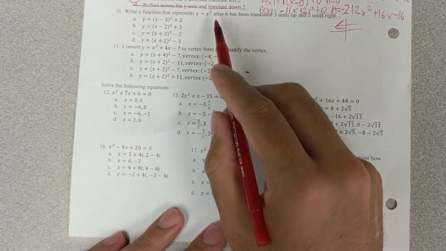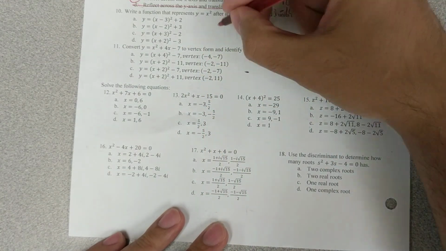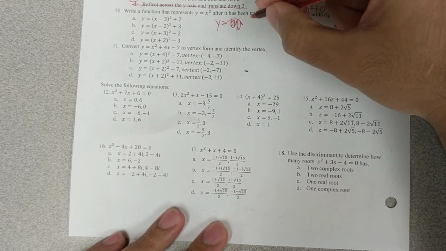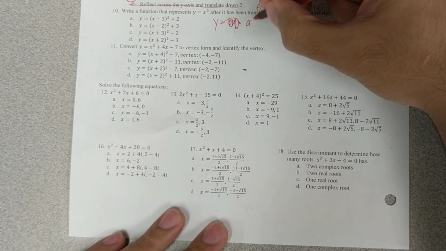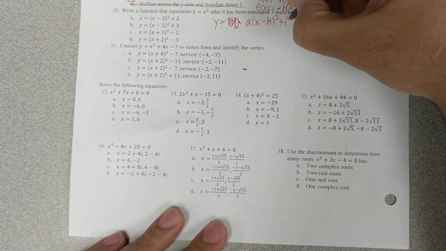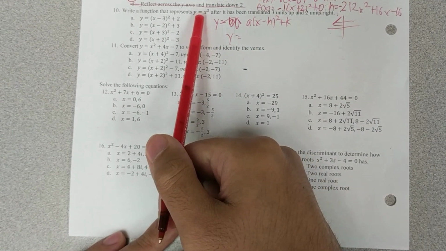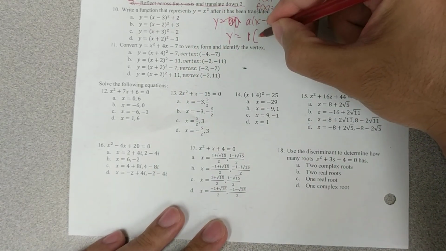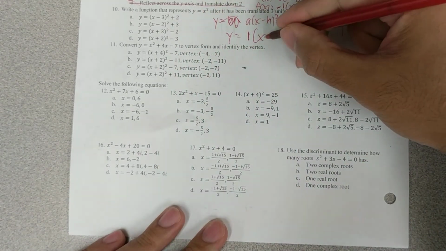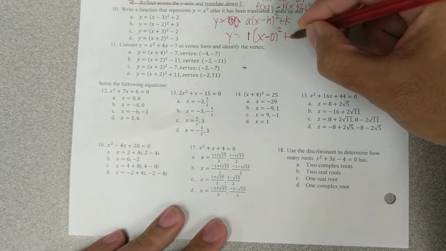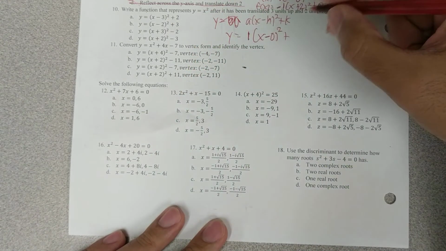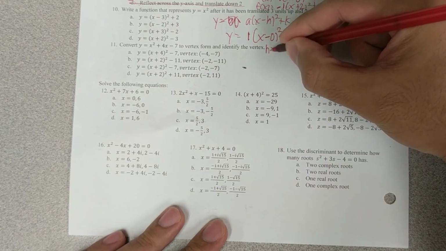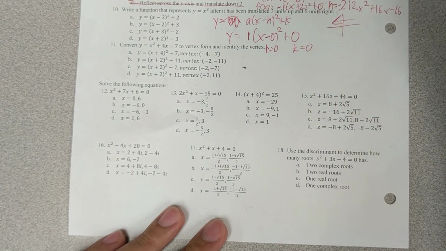Okay, so I'm going to write this in vertex form. So the general formula looks like this. So matching this to this, so a, there's no coefficient, so it's an invisible 1. x is not minus anything, so it's really minus 0. And k, there's no plus anything on the outside, so it's also plus 0. So at the moment, h is 0 and k is 0.